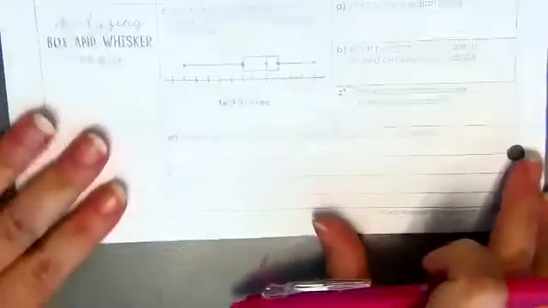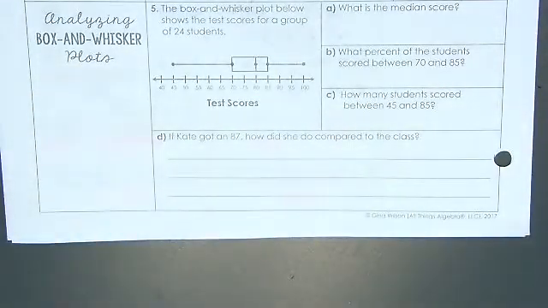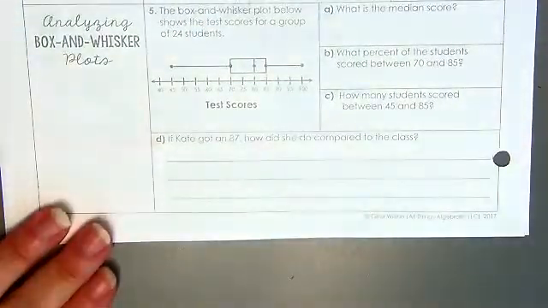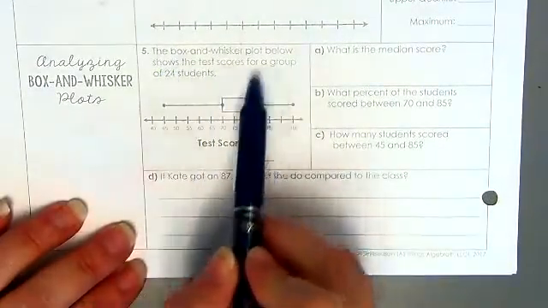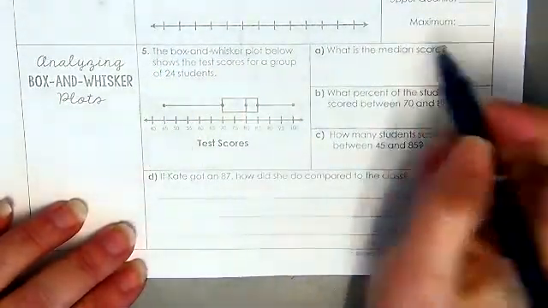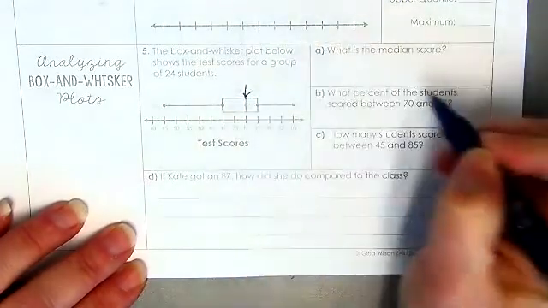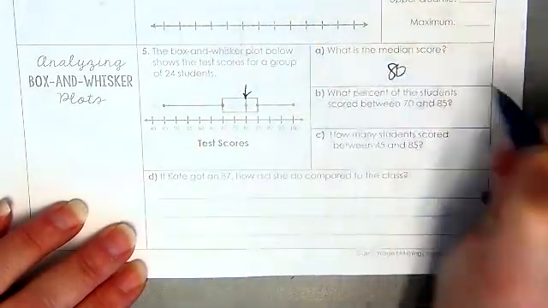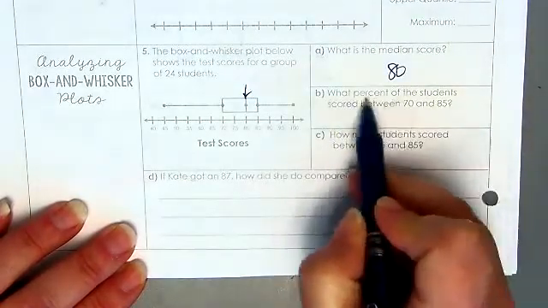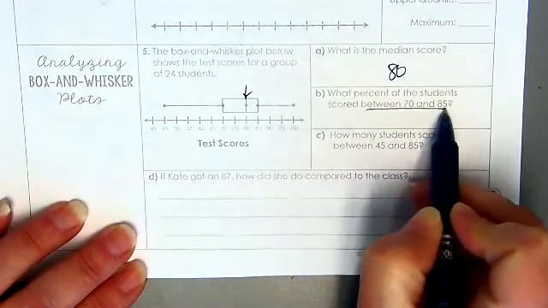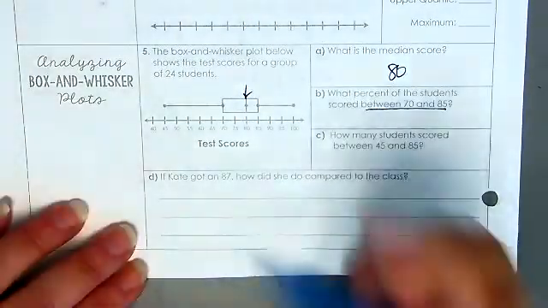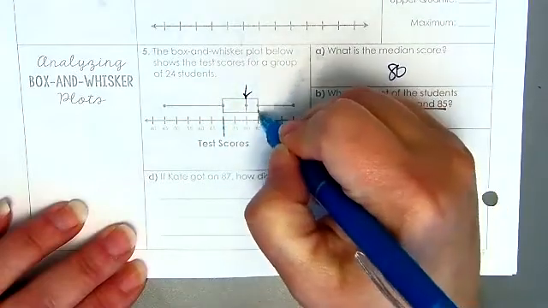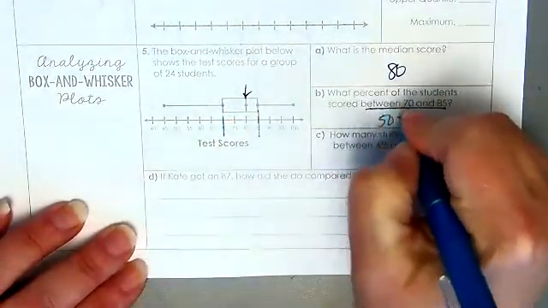All right, moving on. Moving down to number 5. This is where we're just analyzing the picture. It says the box and whisker plot below shows the test scores for a group of 24 students. What is the median score? Remember, this right here is my median, so the median score is 80. What percent of the students scored between 70 and 85? That's the box. That's 50%.